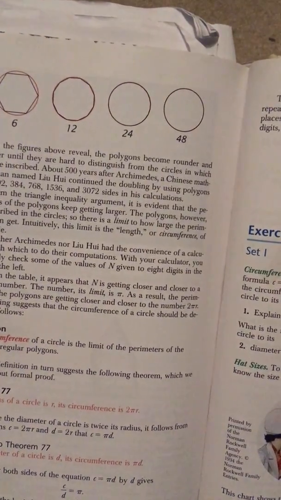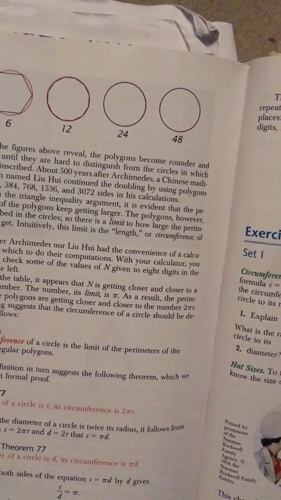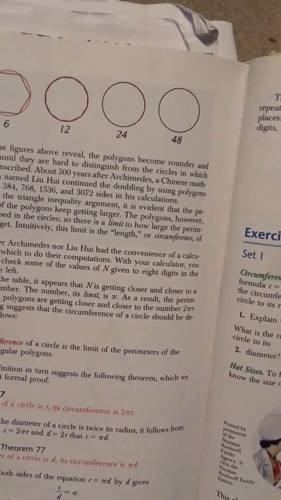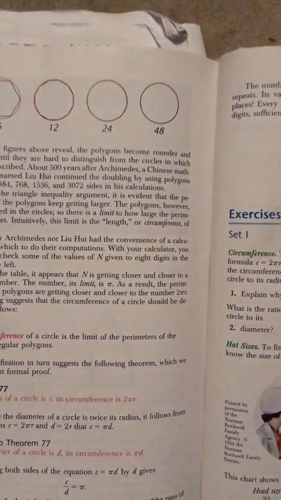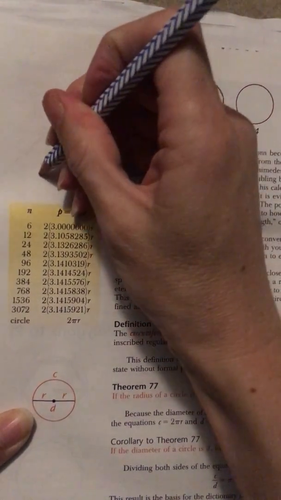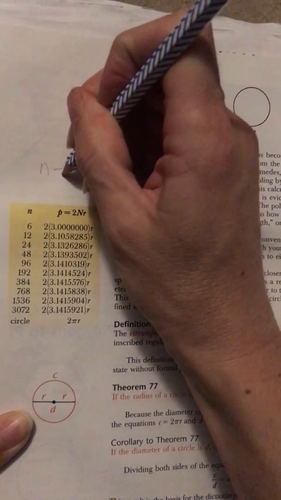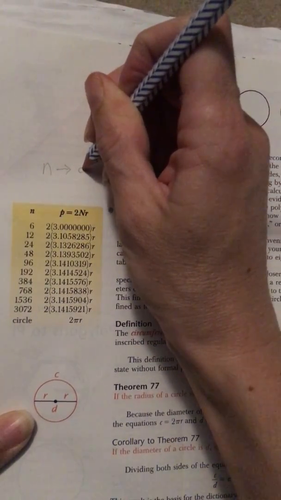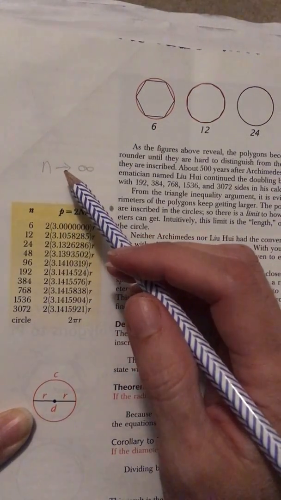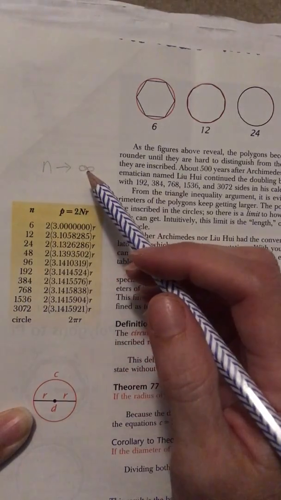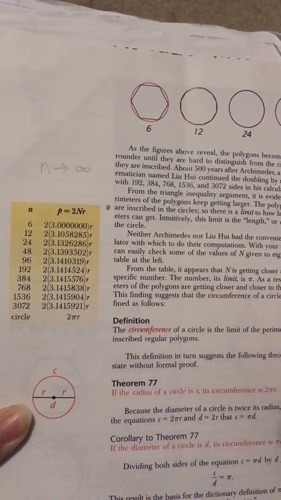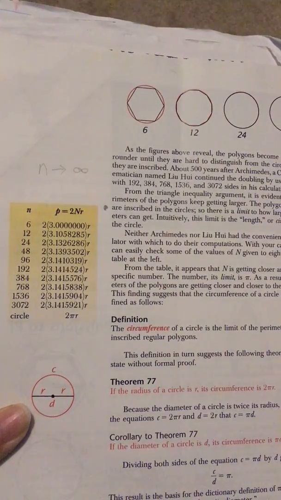The closer you get to an infinite number of sides, the closer you get to the actual circle. So we usually put our definition of pi in terms of this calculus idea, as n approaches infinity: as n, the number of sides, gets bigger and bigger, we get closer and closer to being a circle.